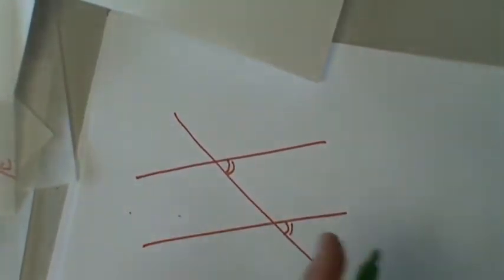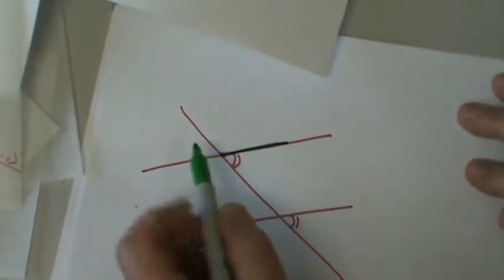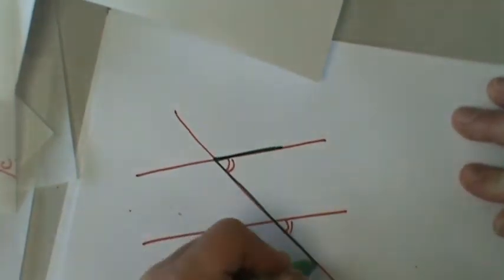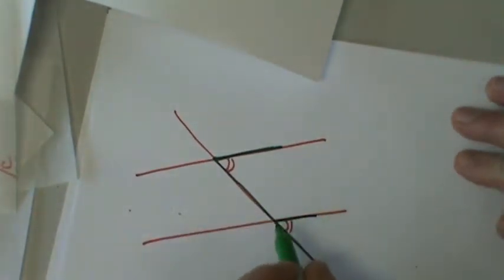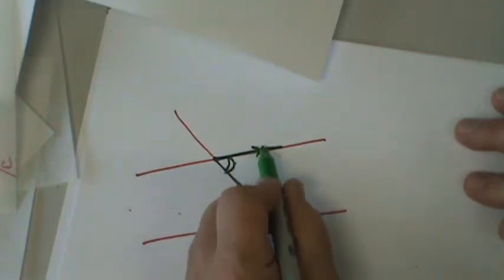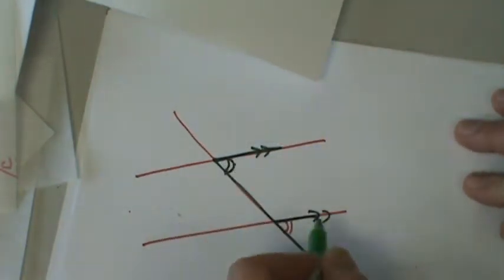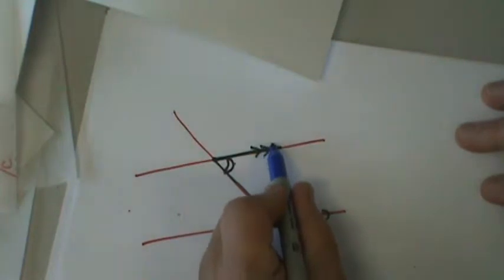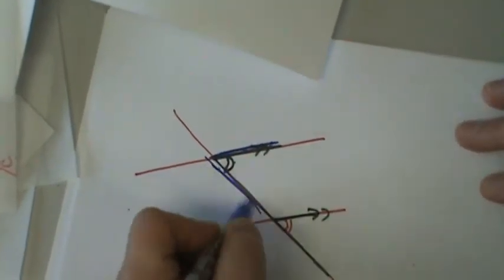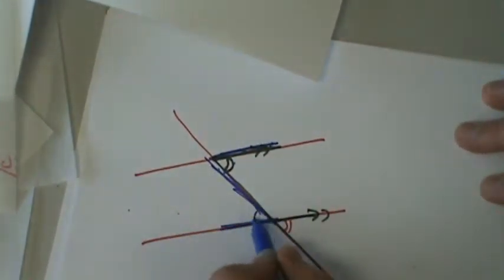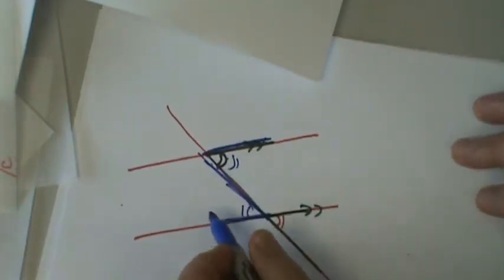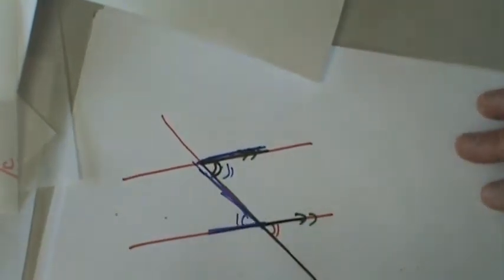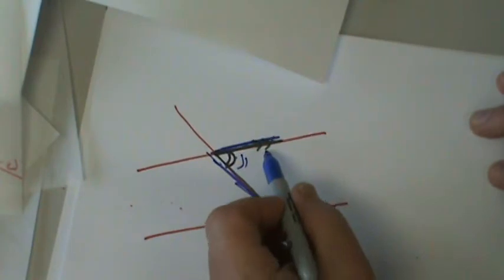And if you look, and I know a lot of teachers teach this in this way, as I do. Do you see the letter F? Well, if this is parallel to this, these two are equal. And what we can show also is, if we look at this, you can visualize the letter Z. Notice the wording here.